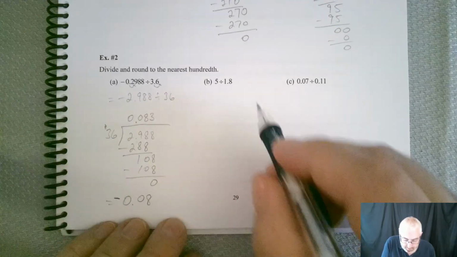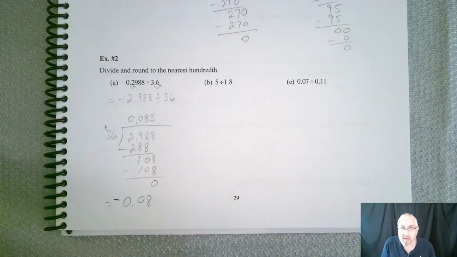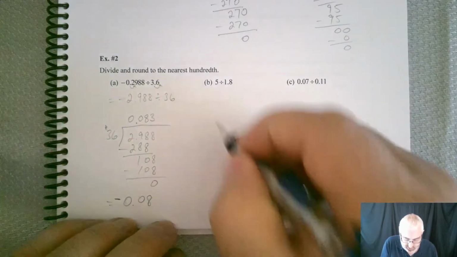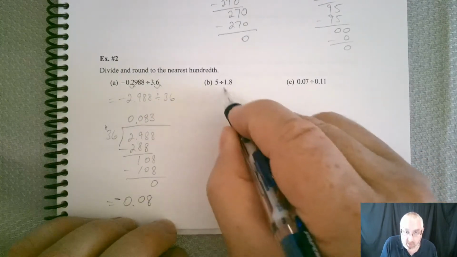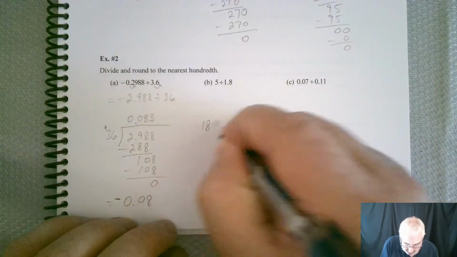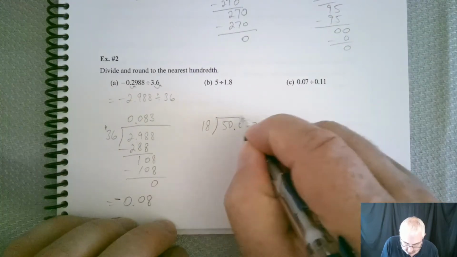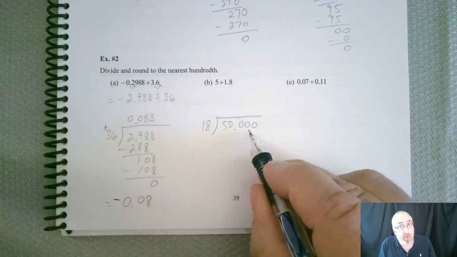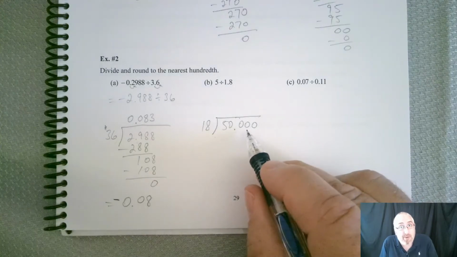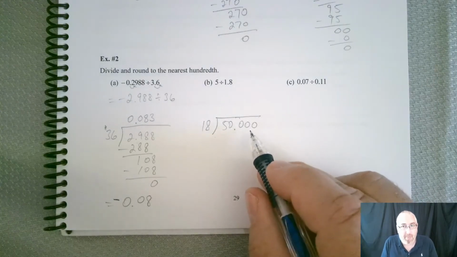Let's keep going. Now, I think you're getting the idea of what that second number has to look like. So I'm just going to start cutting to the chase here. So if I move that over 1, move that over 1, I'm actually dividing 18 into 50. So I'm going to add some zeros though, because I do want to round it to the nearest hundredth. So I need at least 3 places so that I can do that properly.